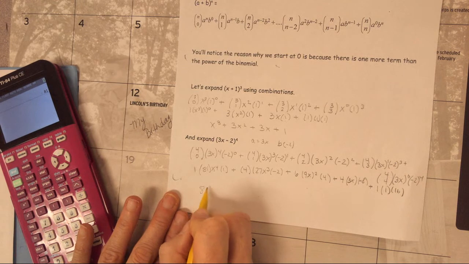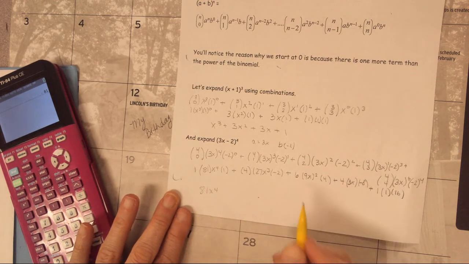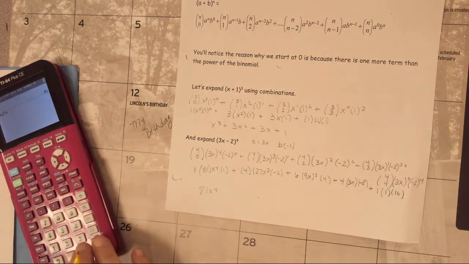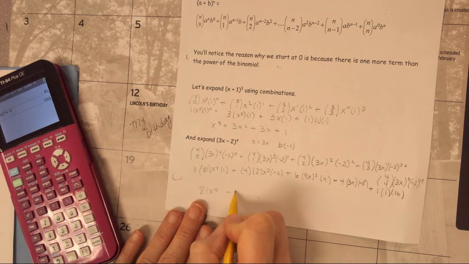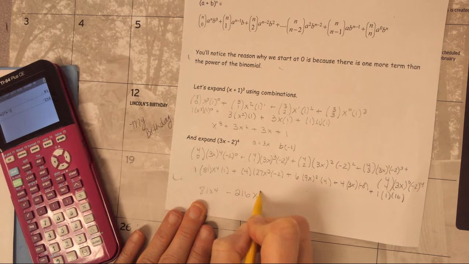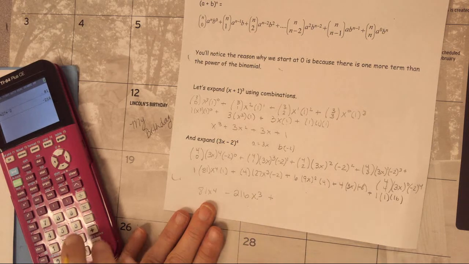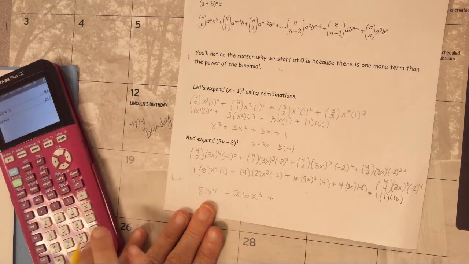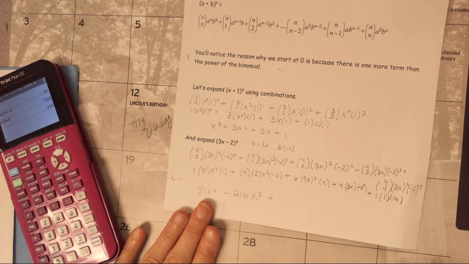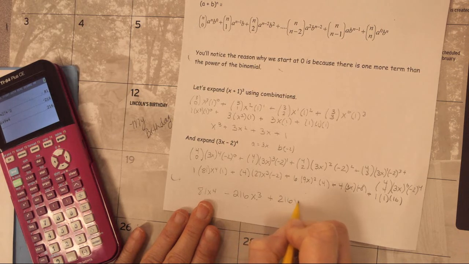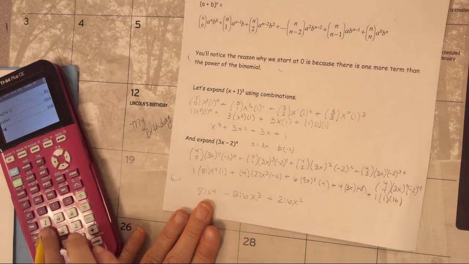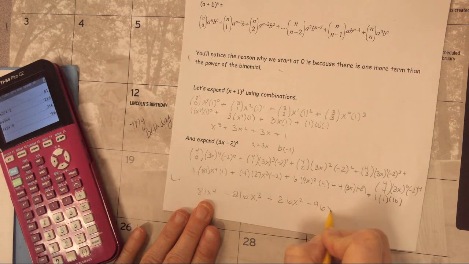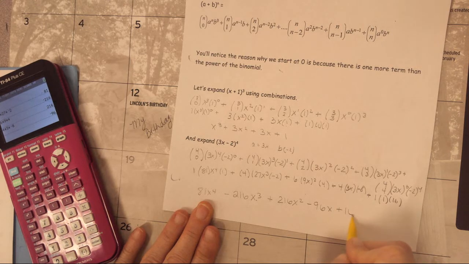So then simplifying further, 81 x to the 4th. Then I've got 4 times 27 times a negative 2, negative 216 x to the 3rd, plus 6 times 9 times 4 is again 216 x squared, and then 4 times 3 times a negative 8 is negative 96 x, and then finally plus 16.